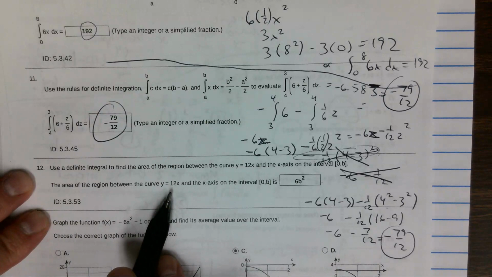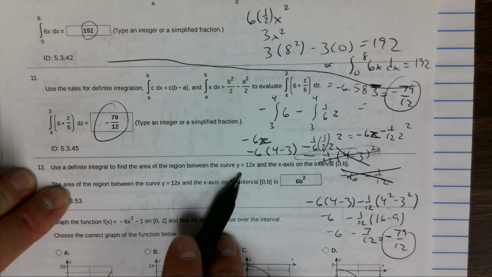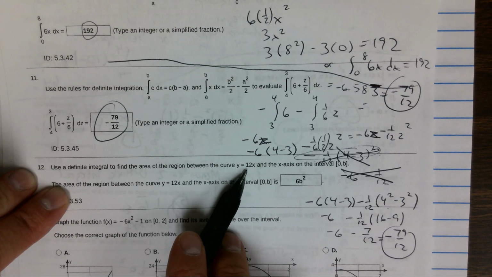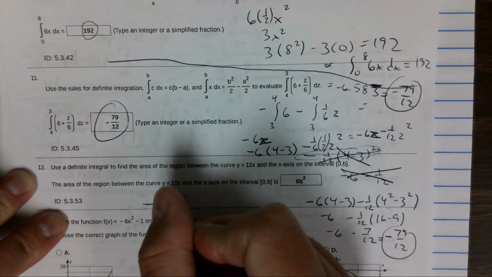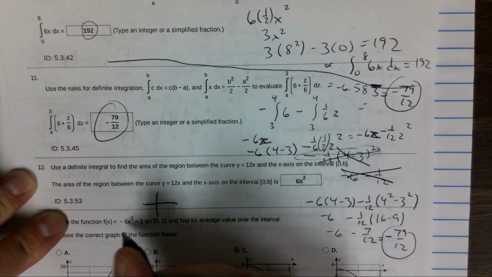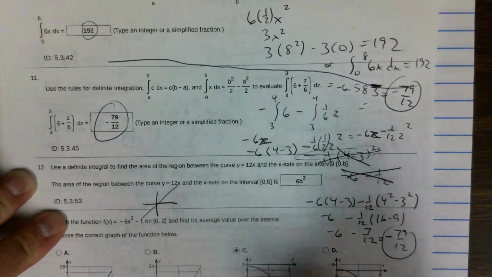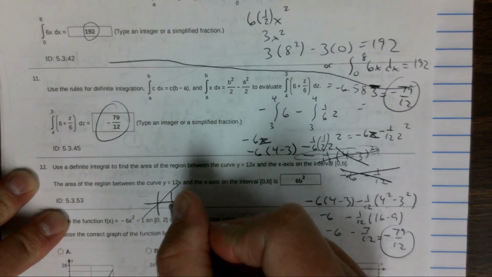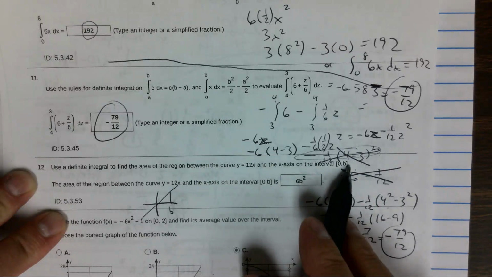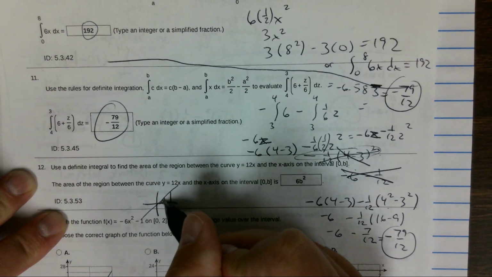Okay. Now for this one, our curve is y equals 12x, which is actually just a slanted line going through the origin. And whatever b is, your boundary, you want from 0 to b.